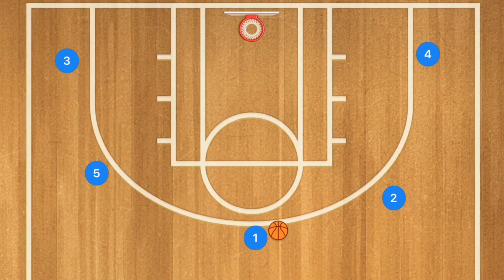Okay, so in this first basketball play, it's very simple. We're going to have player 1 and player 2 come together. This will be a dribble handoff. Player 1 is obviously going to be screening for player 2, and player 2 is going to use that screen. Now, one of two things we can do.